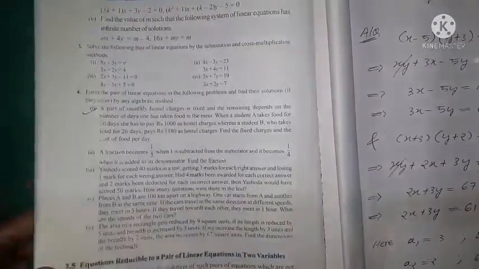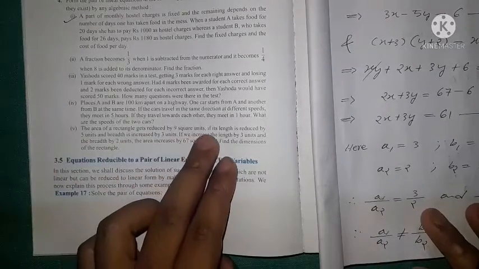So let's move to question number 5. It is given the area of a rectangle gets reduced by 9 square units if its length is reduced by 5 units and the breadth is increased by 3 units.